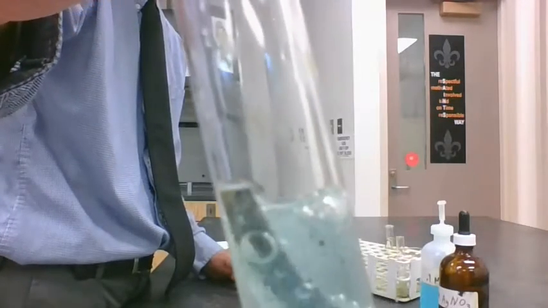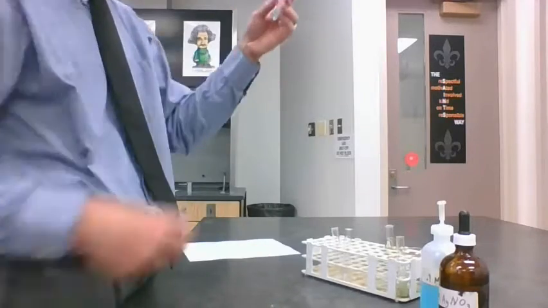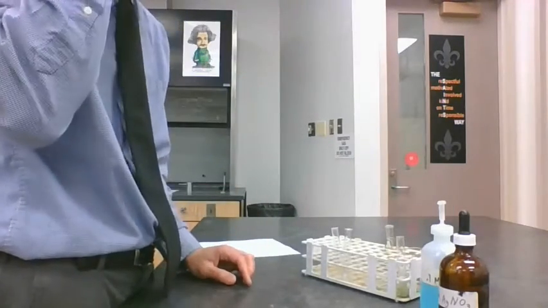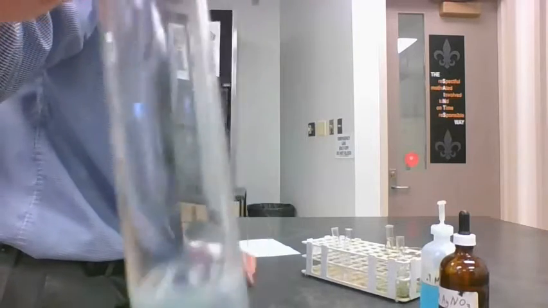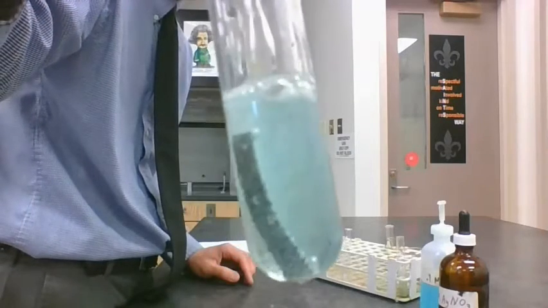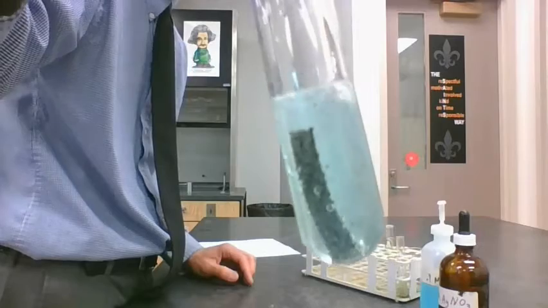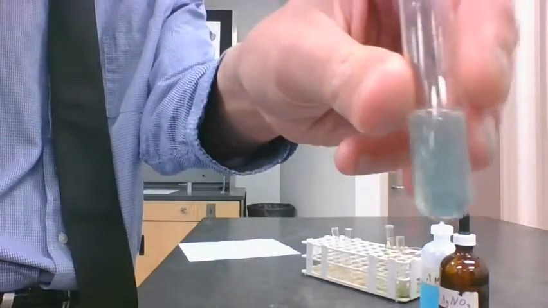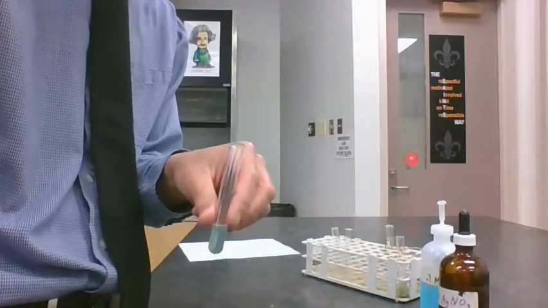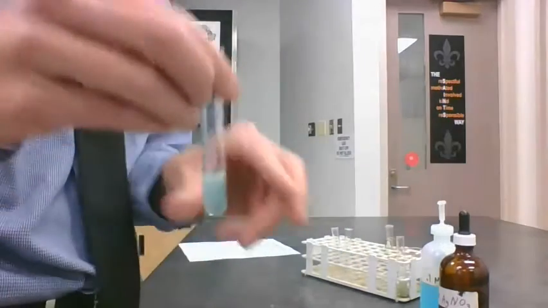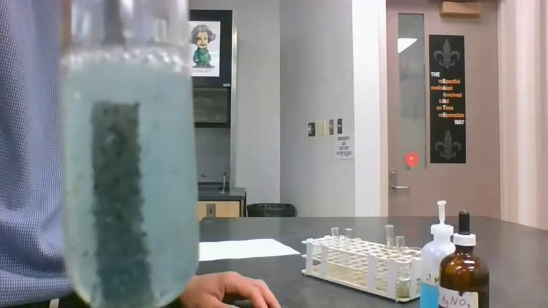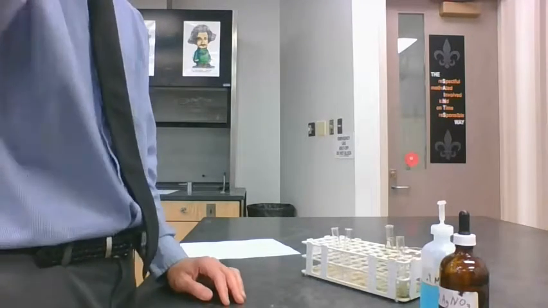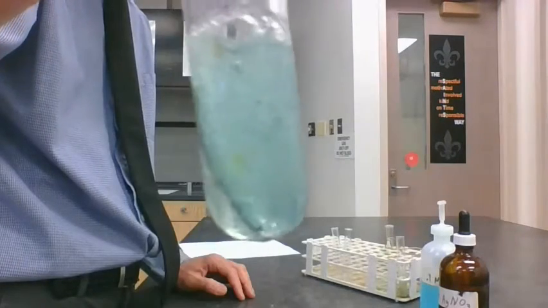It looks like there's some black pieces kind of breaking off of the magnesium. It's not that shiny color anymore. It's becoming darker, like blacker colored. And it's actually reacting pretty fast.